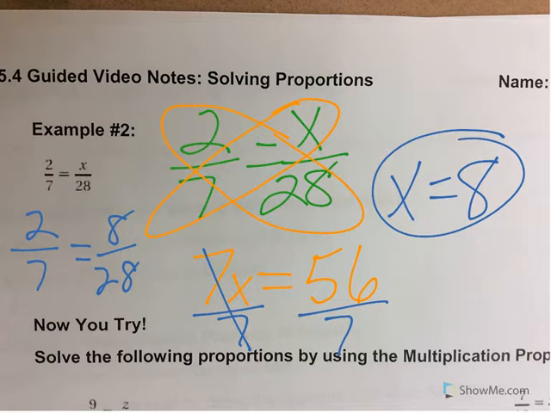All right, so you have two different methods. You need to know how to solve a proportion using each of those two methods. So you've got 5 problems to try on your own.